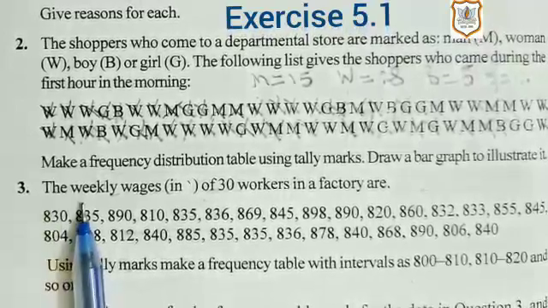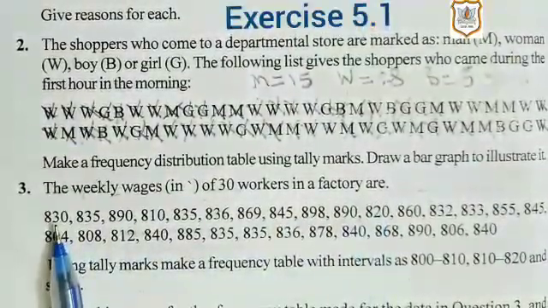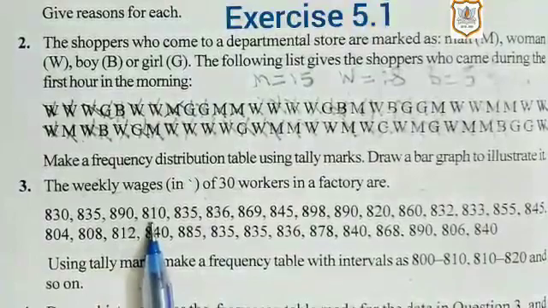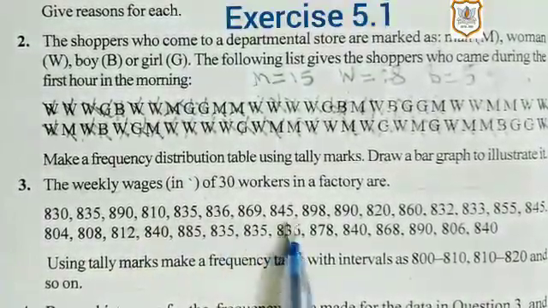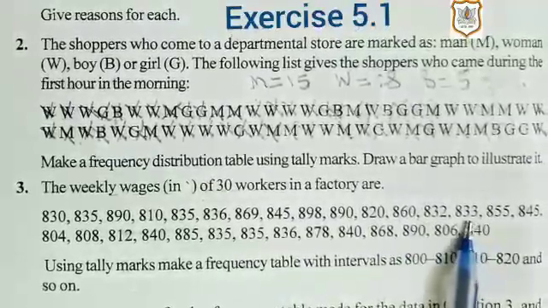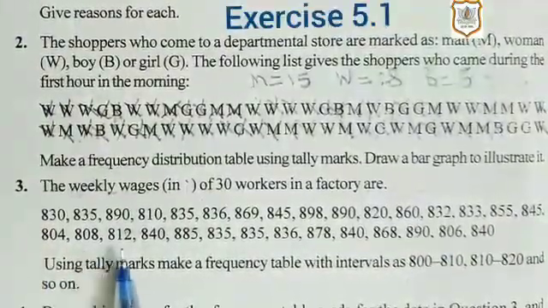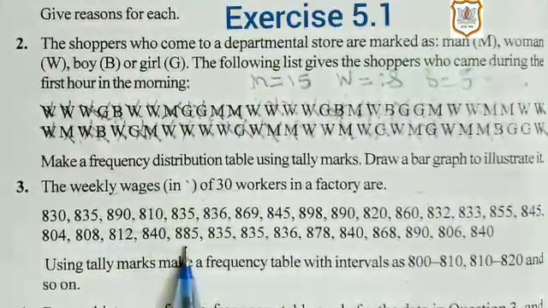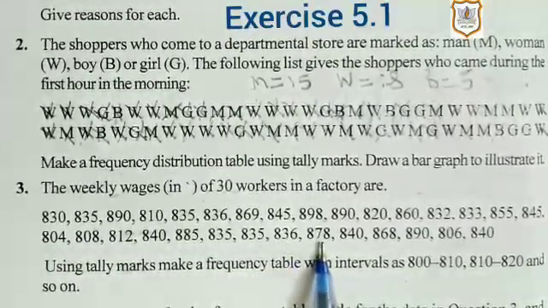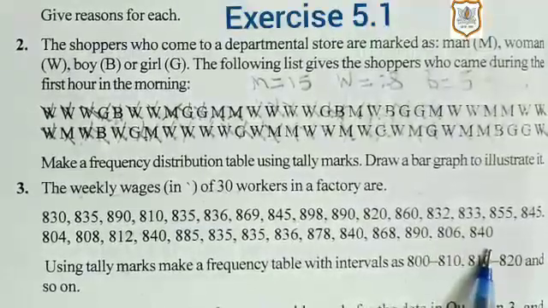Question number 3. The weekly wages in rupees of 30 workers in a factory are 830, 835, 890, 810, 835, 836, 869, 845, 898, 890, 820, 860, 832, 833, 855, 845, 804, 808, 812, 840, 885, 835, 835, 836, 878, 840, 868, 890, 806, 840.